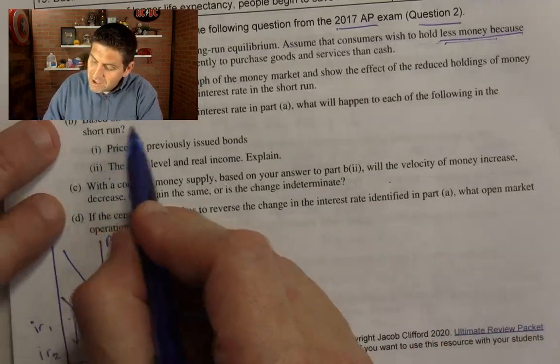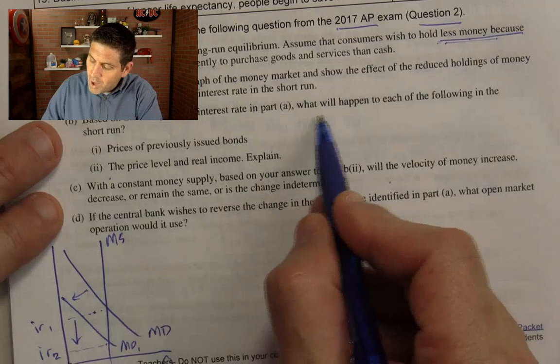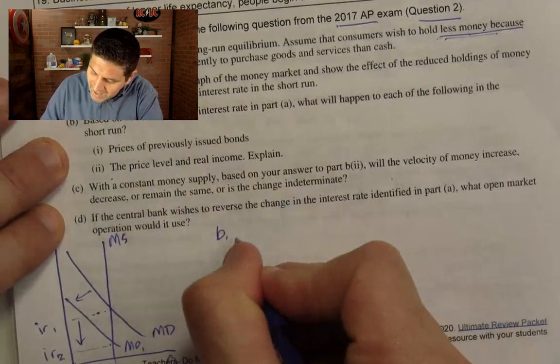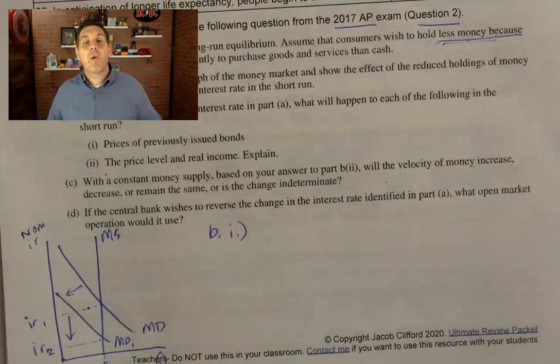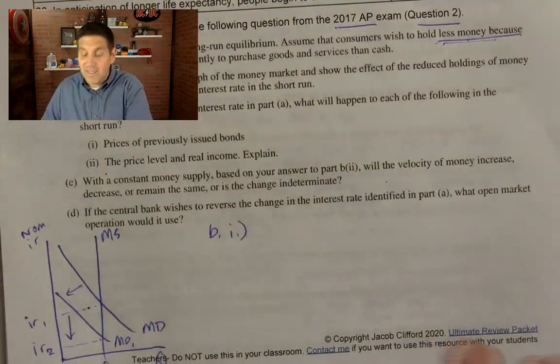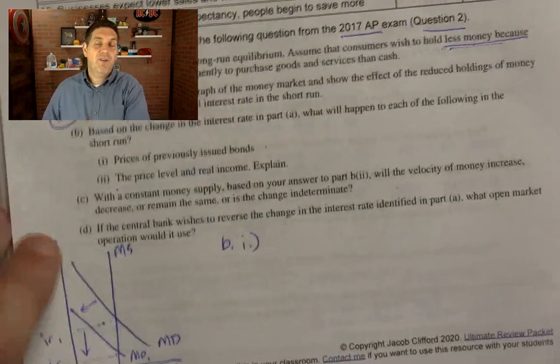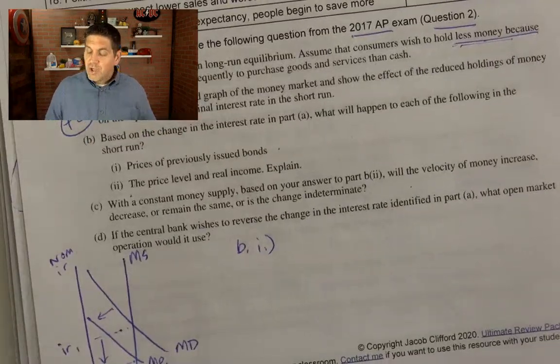In B, based on the change in interest rates in part A, what will happen to each of the following in the short run? Price of issued bonds, BI. I purposely gave you this question because I wanted to show you this idea. Right now, first of all, there's no explain. It's either up or down or not changed or indeterminate, I guess. So right now, write down your answer.